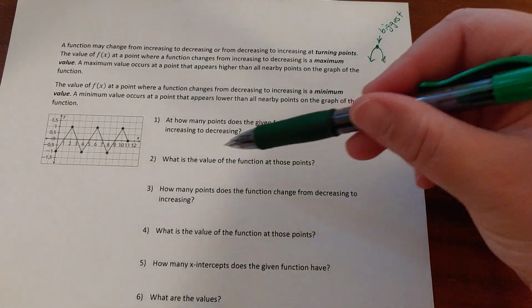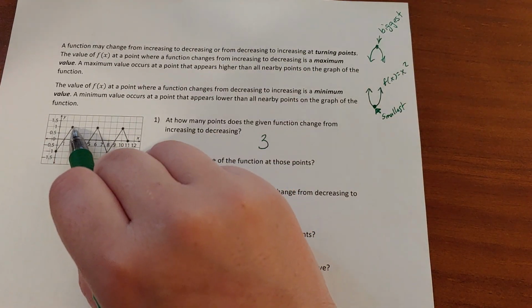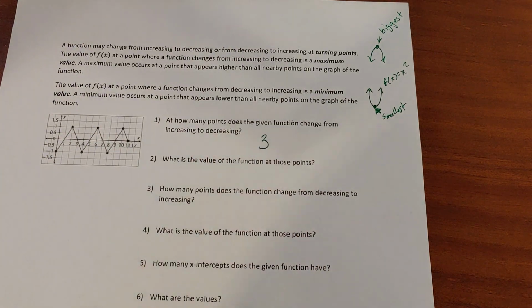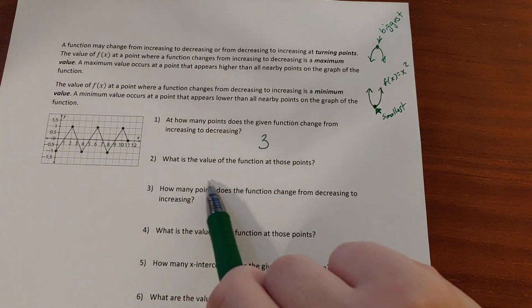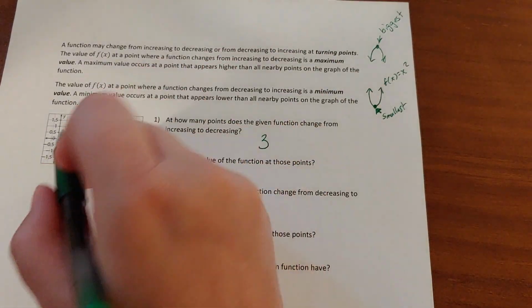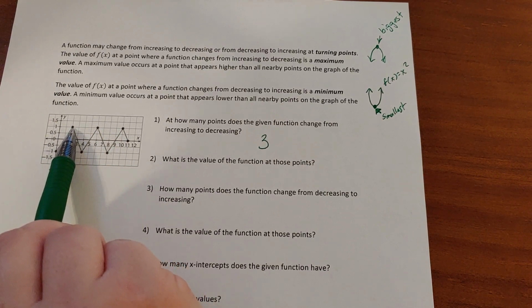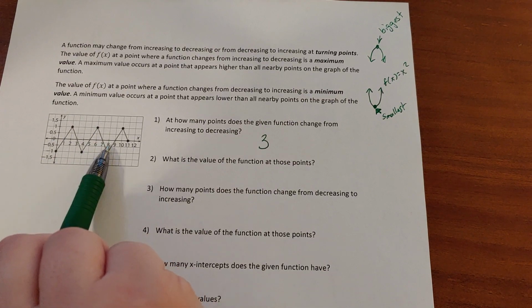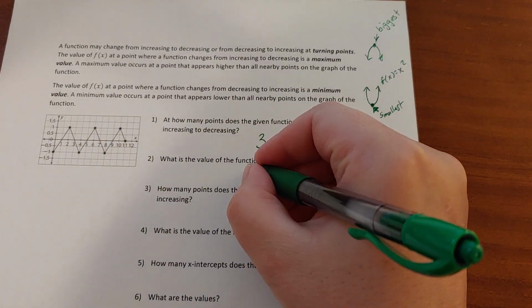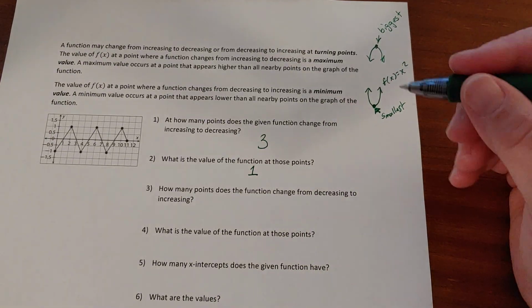Next question. What is the value of the function at those points? Well, where does it change? It changes up here at the value of 2. Oh, I'm sorry, what is the function's value? I'm just looking at x, but the value of the function is y. So all of those points where it switched were at 1. See how it started going down at 1? So your answer here is 1. Sorry, I was thinking of x, so we're actually looking at f of x.